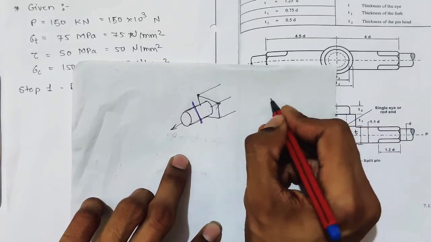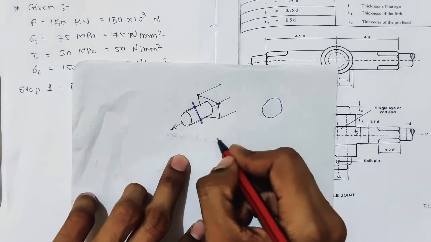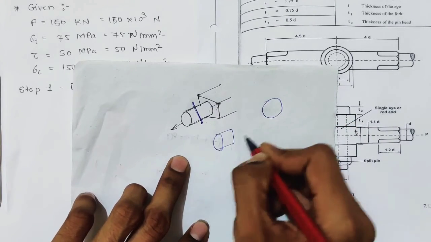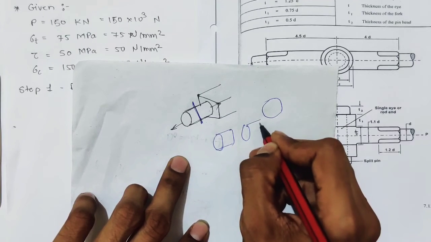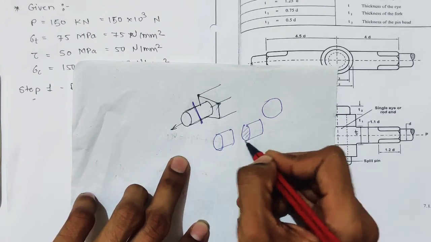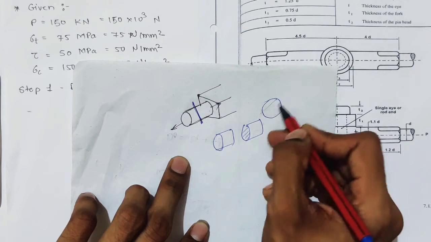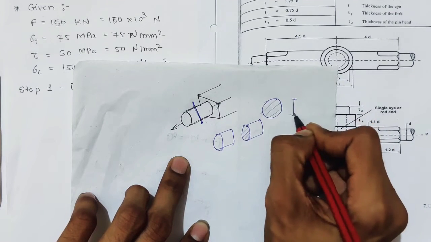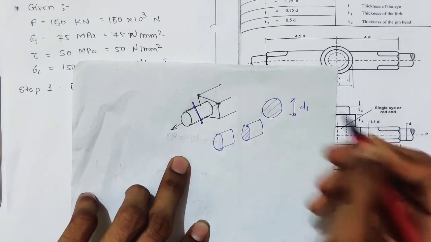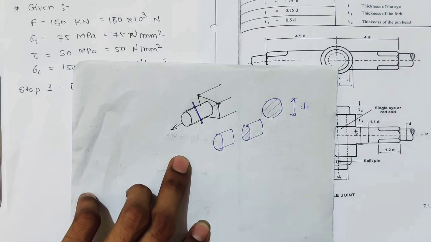It is simple circular. It is going to break like this, in two pieces, right? So this will be the failure area. So it is the failure area. And what is the diameter? It is D1. So pin diameter is D1.